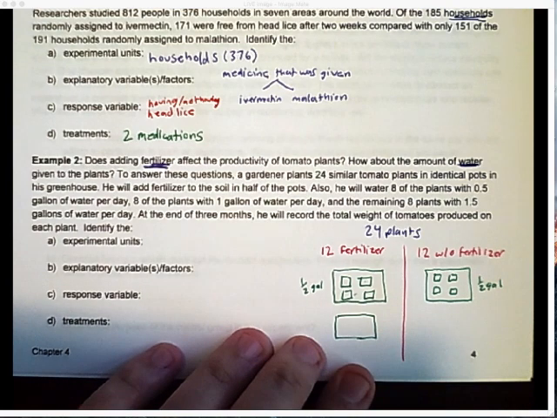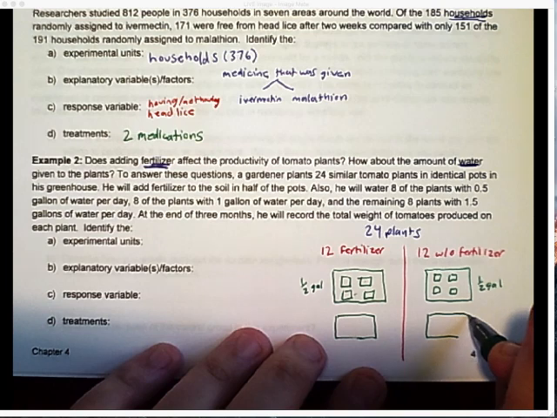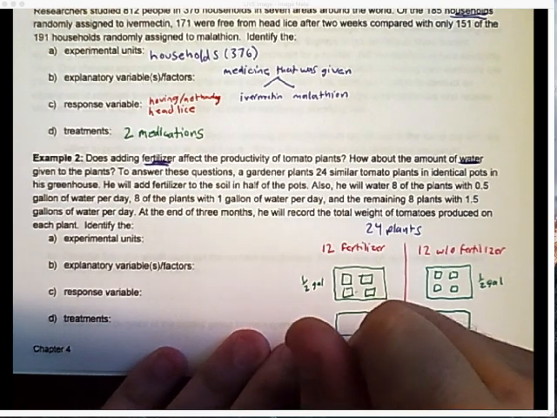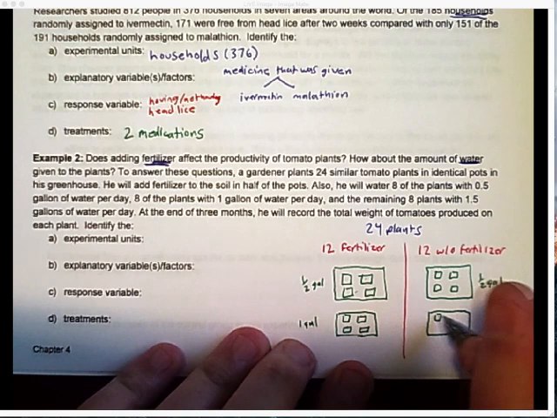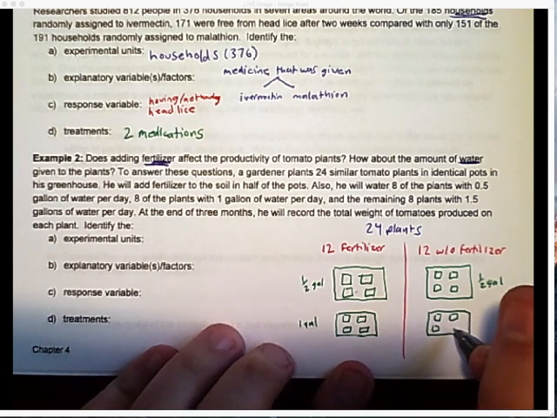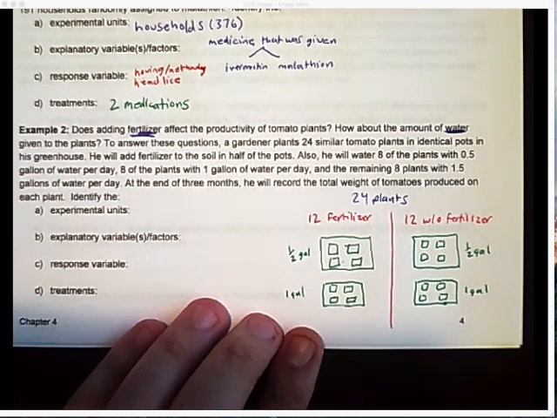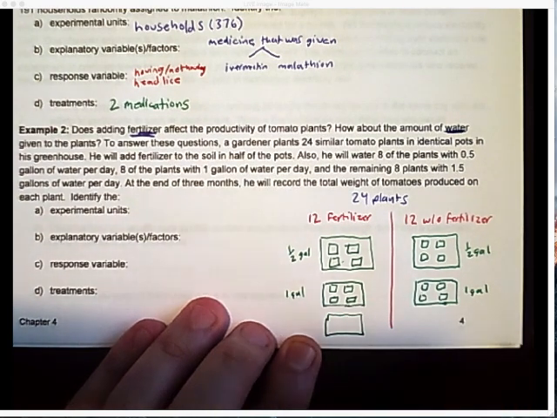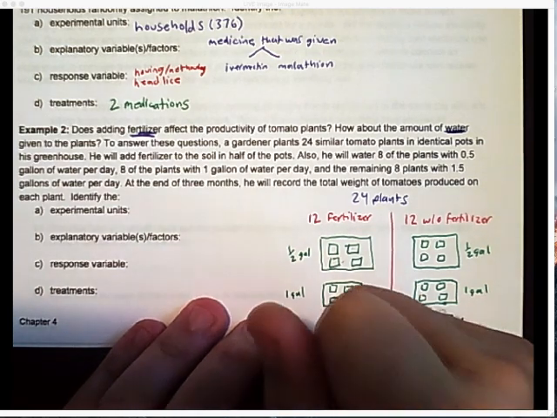And then it says he'll water 8 of the plants with 1 gallon of water. So we need to have 8 there. So I'm going to put 4 over here that also get fertilizer, and 4 over here that don't get fertilizer. And then in the remaining 8, we have 1.5 gallons.